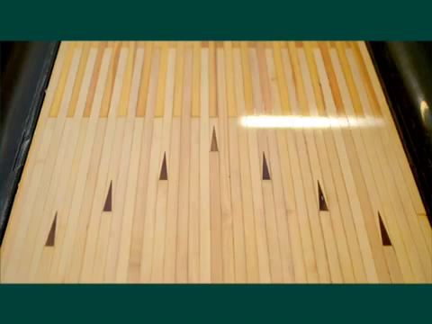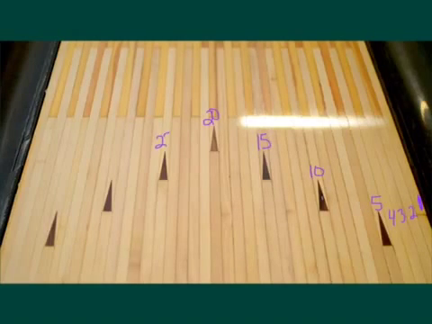As it turns out, you can actually count the boards on a lane, and they are nicely grouped in 5s. So what we could do is start all the way over here. I don't know why we start on the right, but we do, and that's board number 1. The very next board is board number 2, 3, 4, and look how handy, this is board number 5 at the first arrow. That means that this is board number 10, this is 15, this is 20, 25, 30, 35.